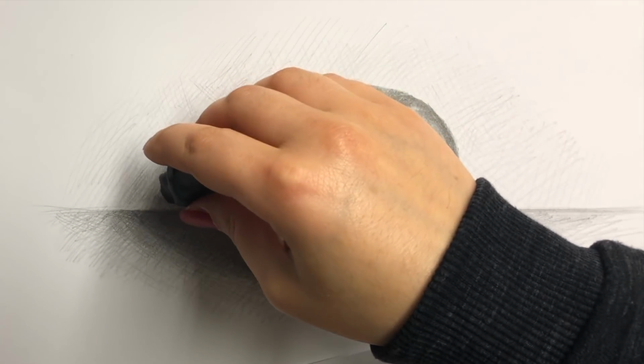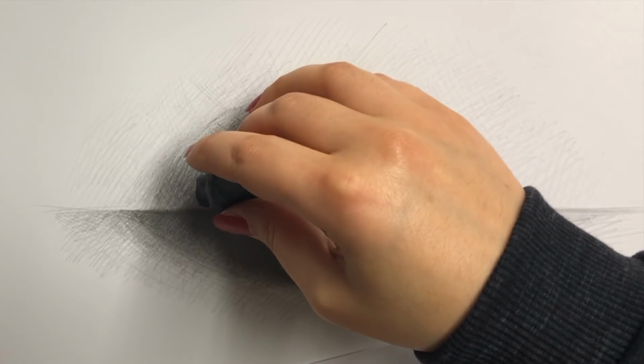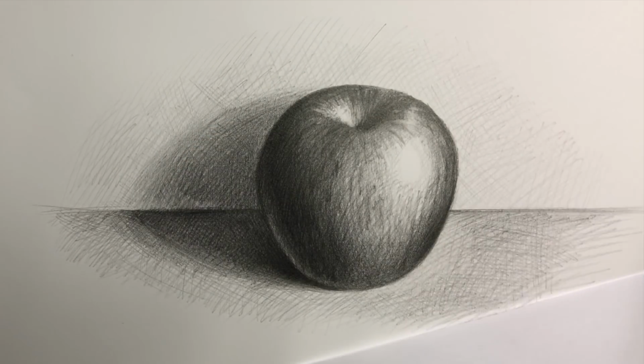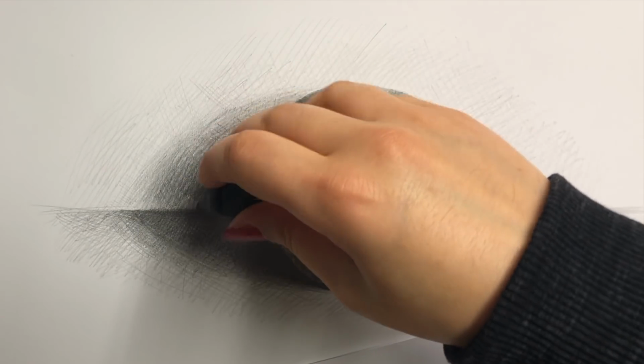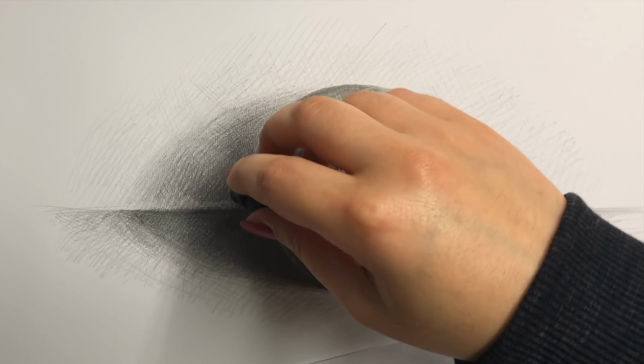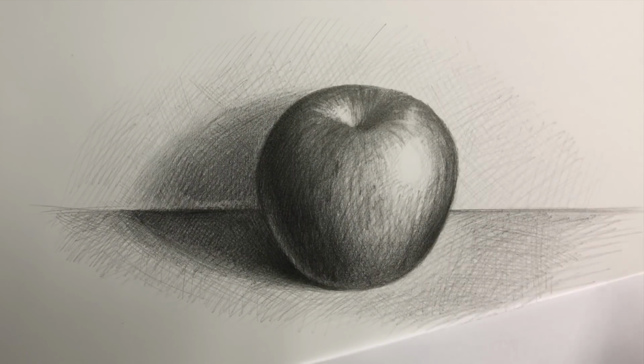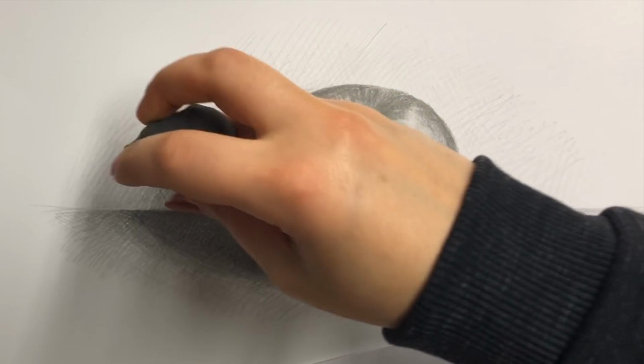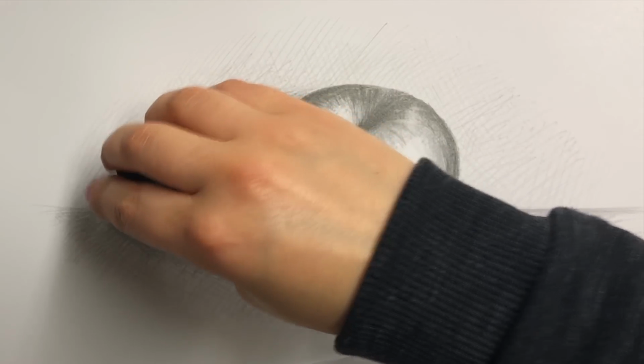Okay, so same thing here, just getting it a tiny little bit lighter on the side there. There actually is a really strong light line naturally because of what the material is.